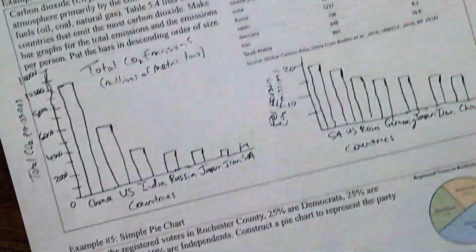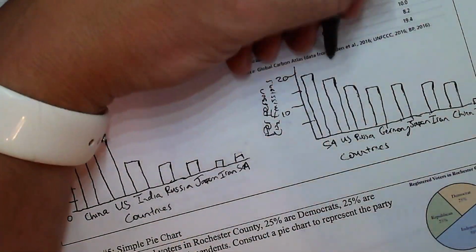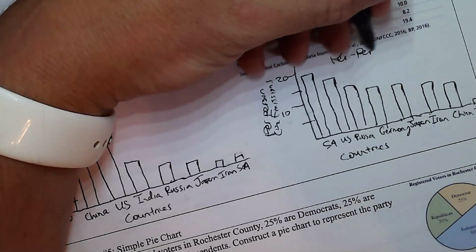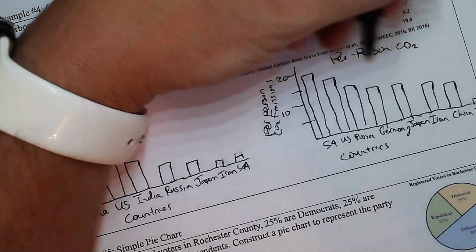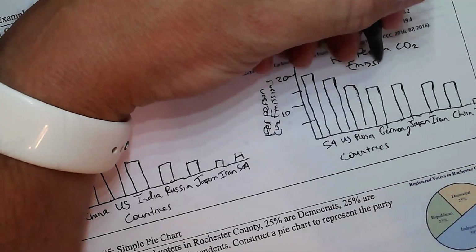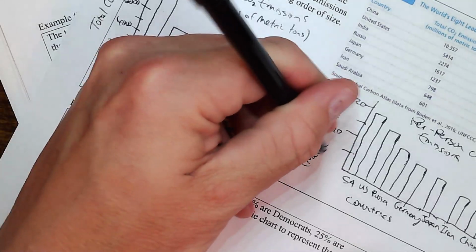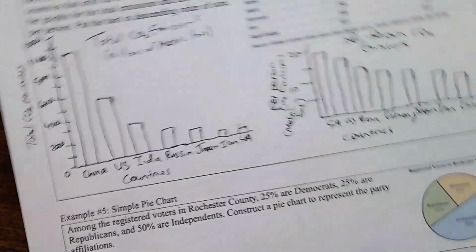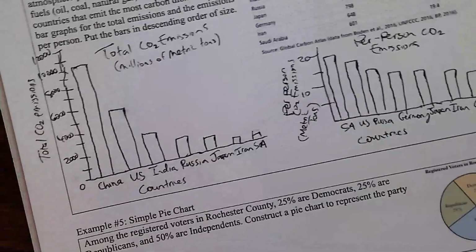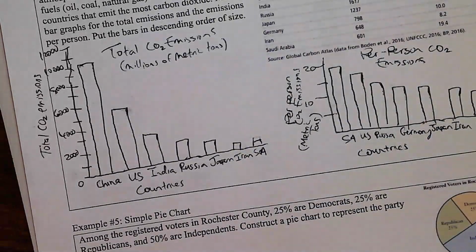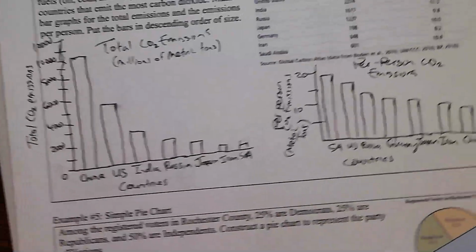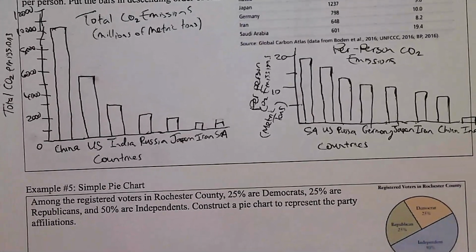Okay. Countries, and then you get per person CO2 emissions. I'll put metric tons here. Put this over here. Okay. So there's our graphs and the descending order of size there. Pretty simple, hopefully.